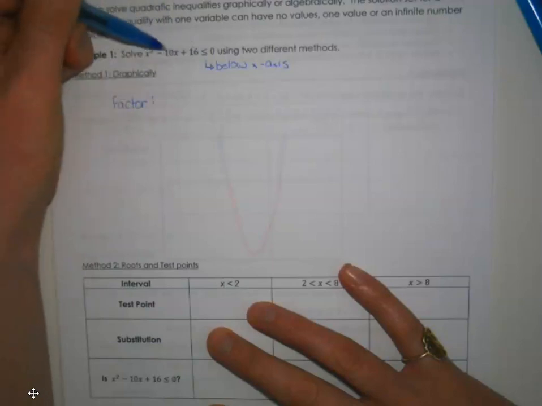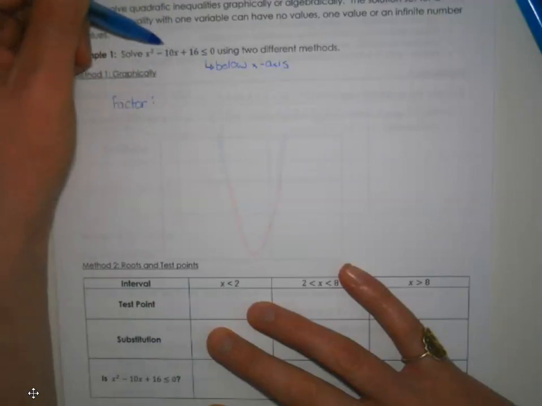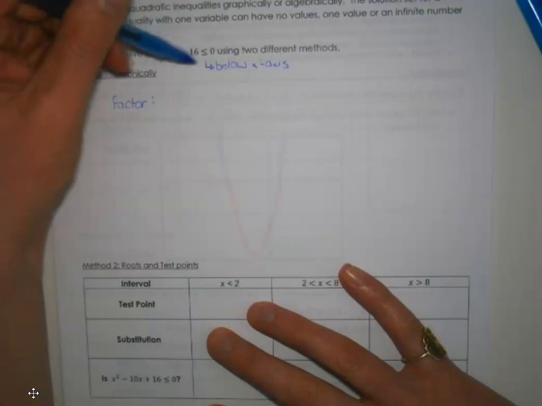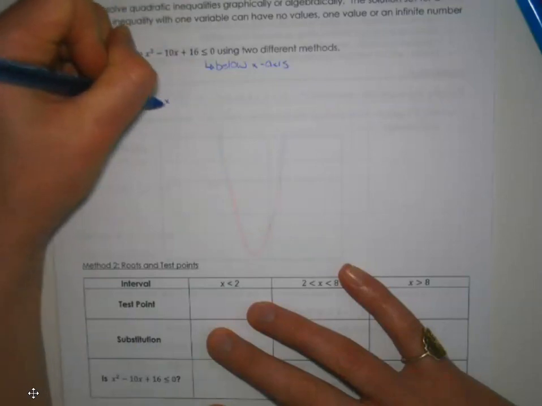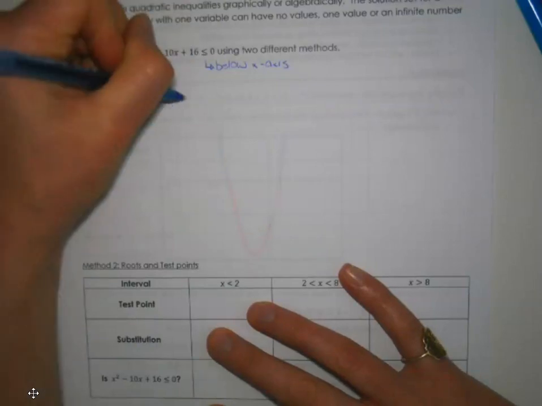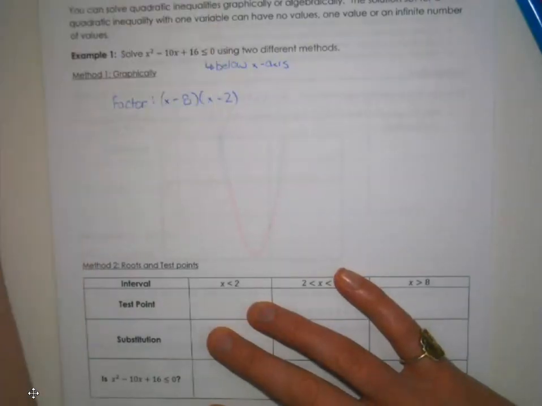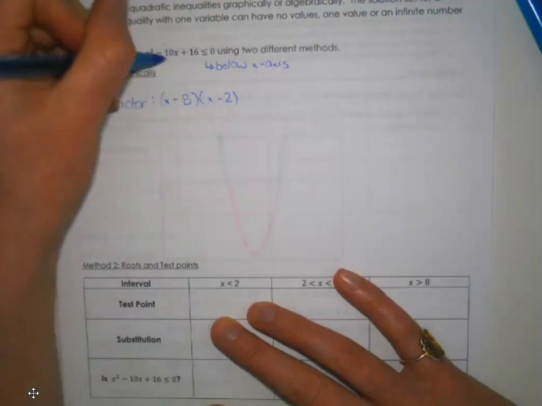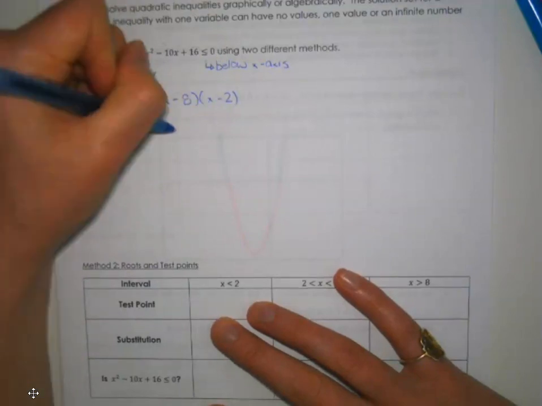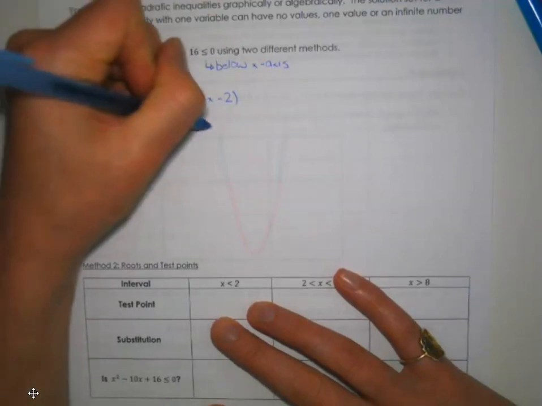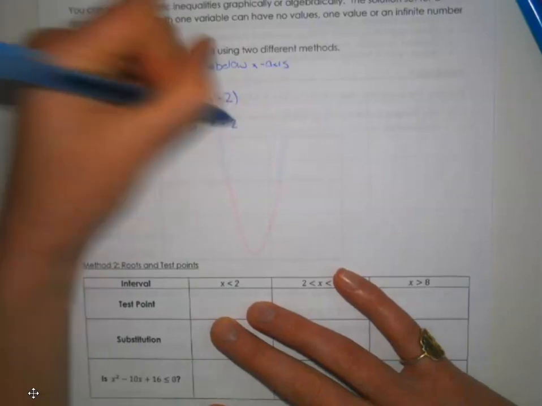So -8 plus -2 would give us -10, and -8 times -2 would give us +16. So when we factor it, we're going to have (x - 8)(x - 2). And so what does that tell us about our x-intercepts? We're going to have one at x equals 8 and one at x equals 2.